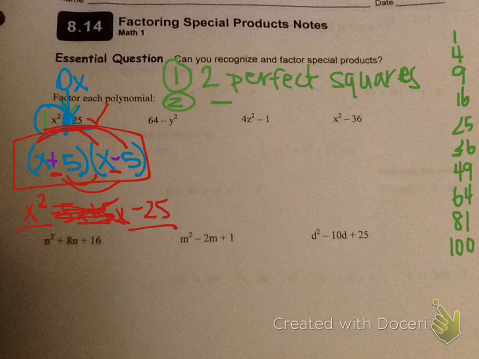Alright, moving on to the next one, we have 64 minus y squared. So 64 is a perfect square, y squared is a perfect square, and they're separated by a minus sign. So 8 and 8 make 64. We know we have 1 plus sign, 1 minus sign because the middle term drops out, and we just have a y there for both sides.